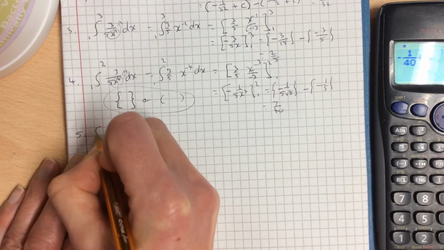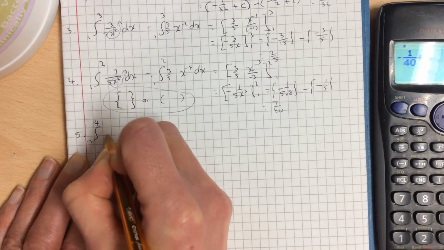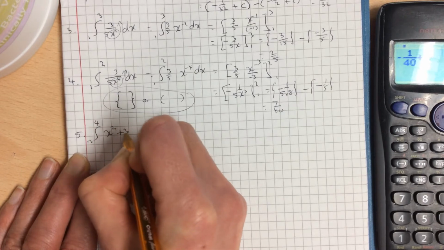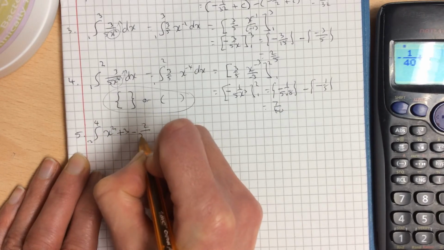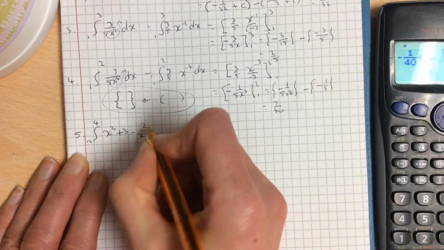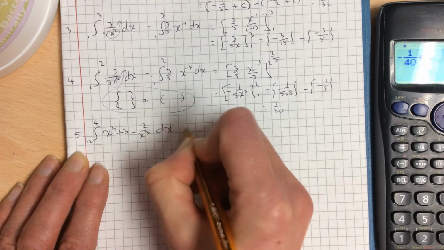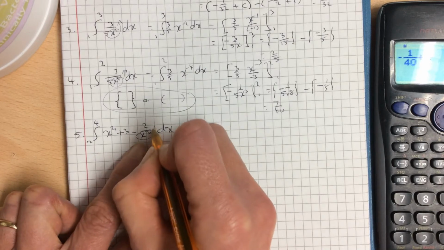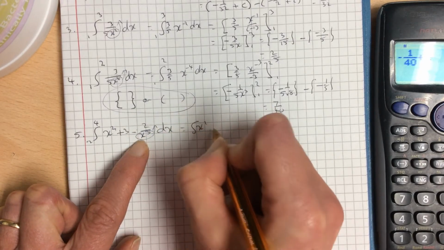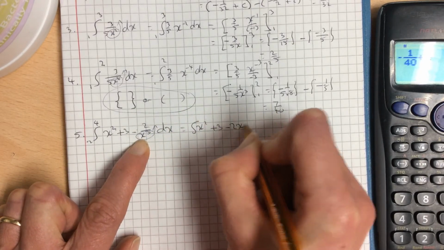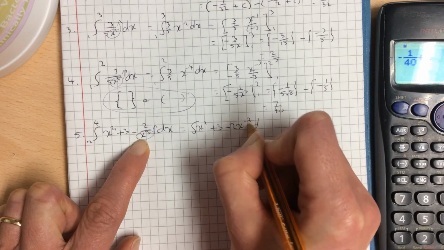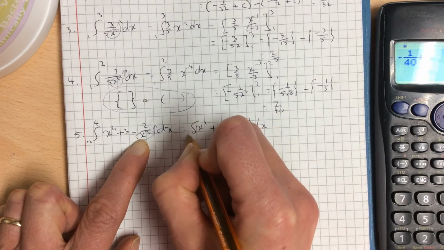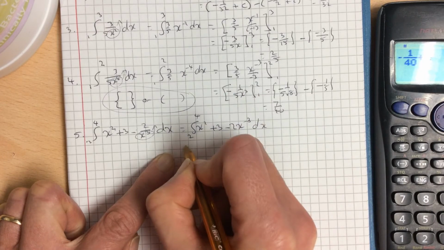Number 5, integral from 2 to 4 of x squared plus 3 minus 2 over x3 dx. You must have that dx in. I can't integrate at the minute because of this 3 for x3, so bring it up as a minus 3. Right, this is where you could make a mistake. You could forget to take your wee limits over.